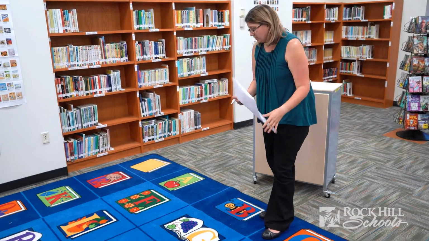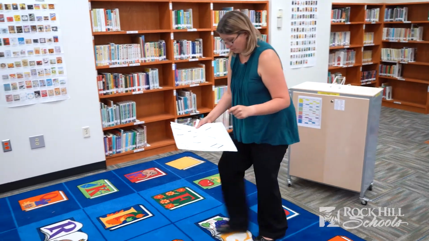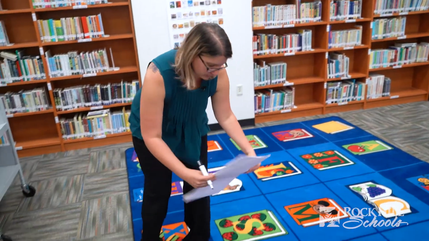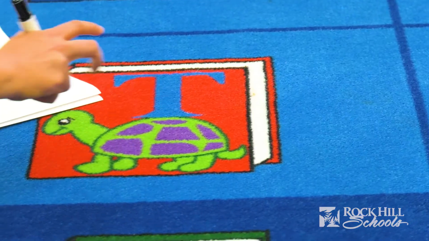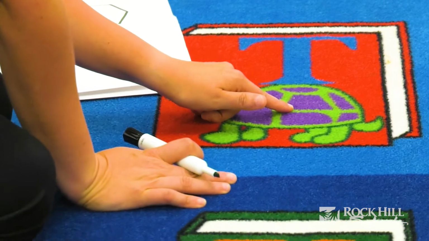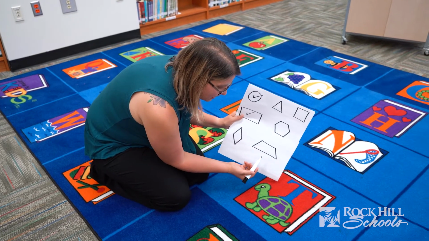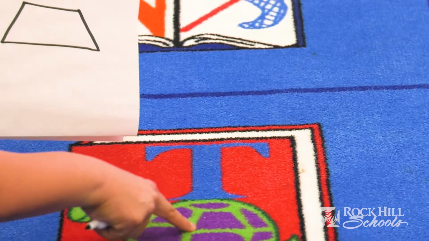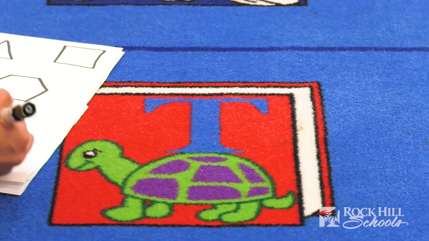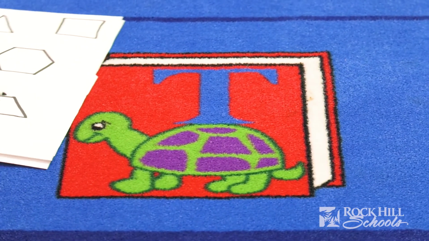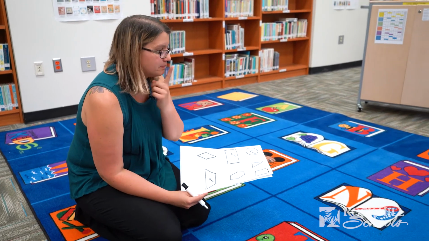Let me see what else I can find. Ooh, I know what I see. And this is a tricky one. I can't believe I see this right now. Can you come over here? Look at this turtle. Look at his shapes on his shell. And look what I noticed about this shape. You know what this one is? Look at that. That is a trapezoid. See that trapezoid right there? Can you believe we found a trapezoid? That one's tricky to find. I'm going to go ahead and mark off trapezoid. Awesome. All right, let me see what else I can find.